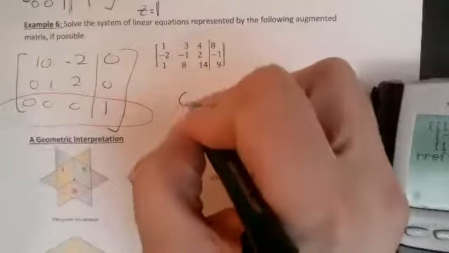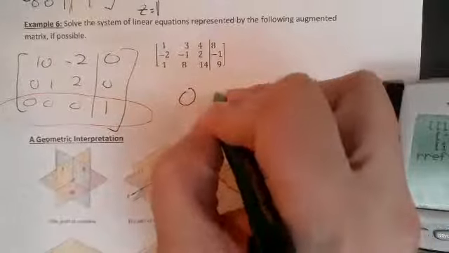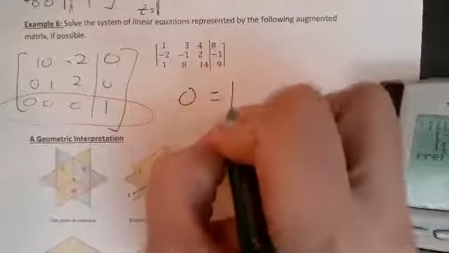So if we look here at this last row, that might tell us something. If we look at the left side of the equation, I have no variables. But this says something like that. So what does that mean?